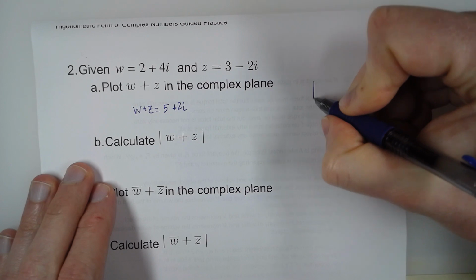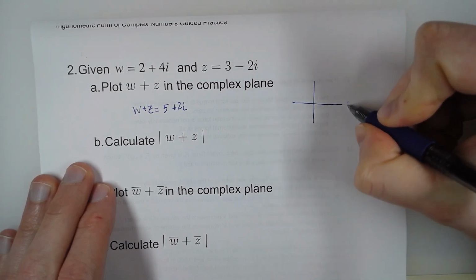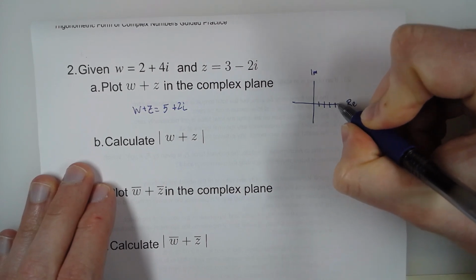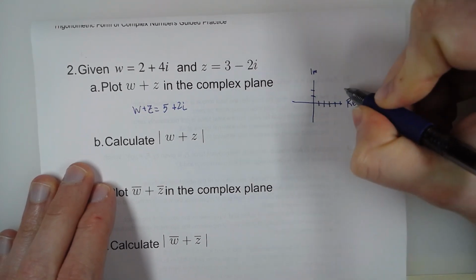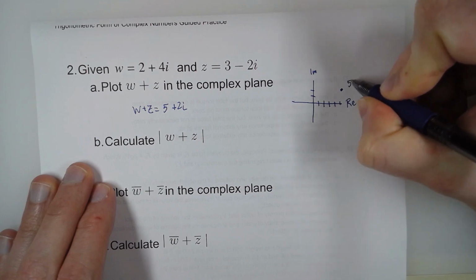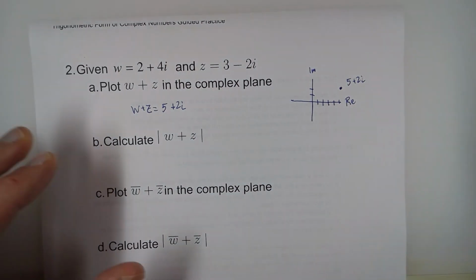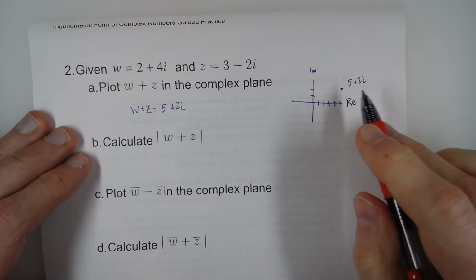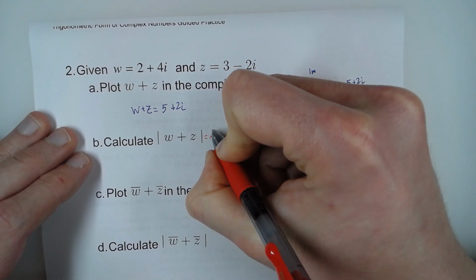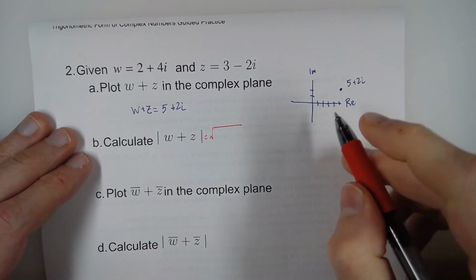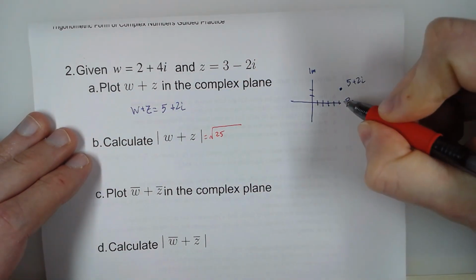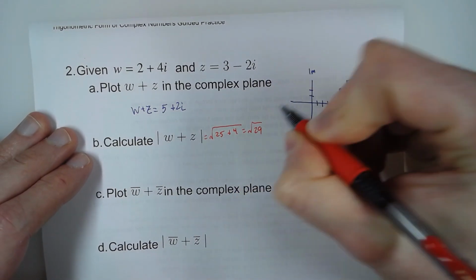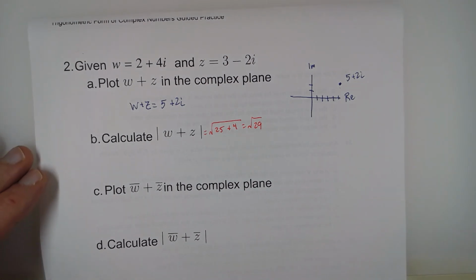So to graph this, I have the real and the imaginary. So 1, 2, 3, 4, 5. 1, 2, for the imaginary. And so here is 5 plus 2i. So to find the absolute value or the magnitude of this number, let's see, I'm going over 5. So 5 squared is 25, and I go up 2, 2 squared is 4. So we have square root of 29.